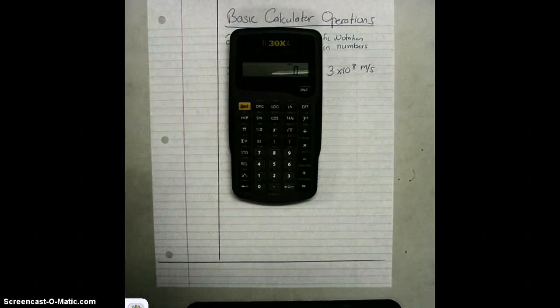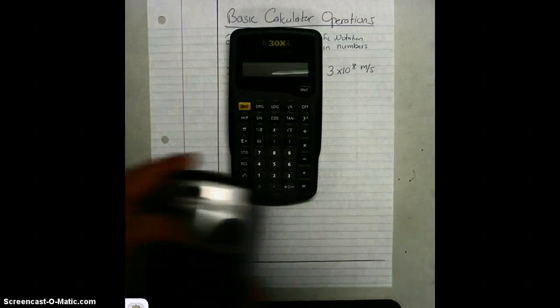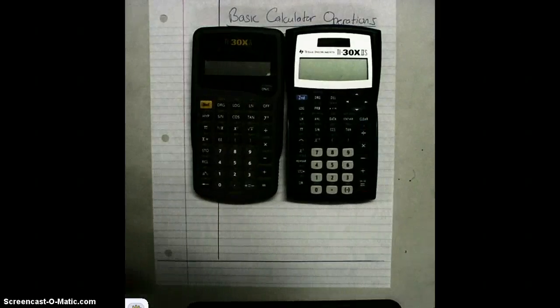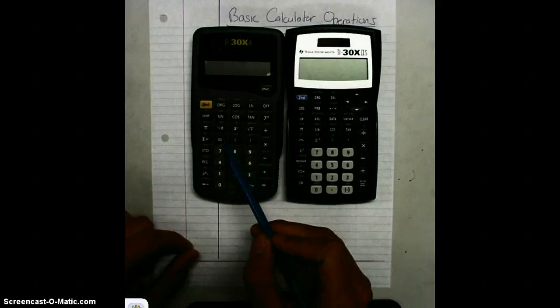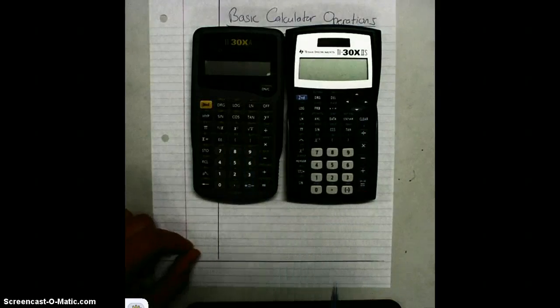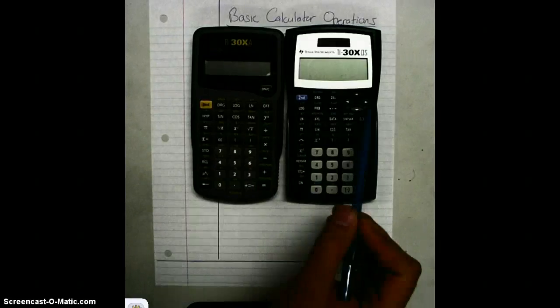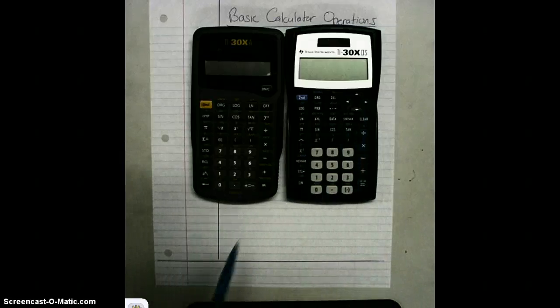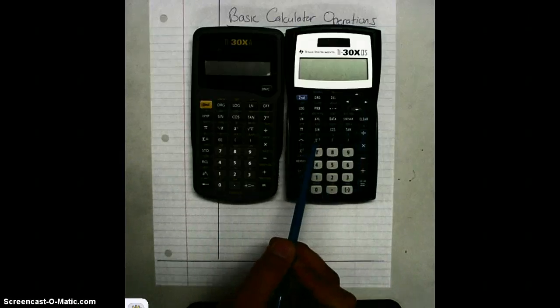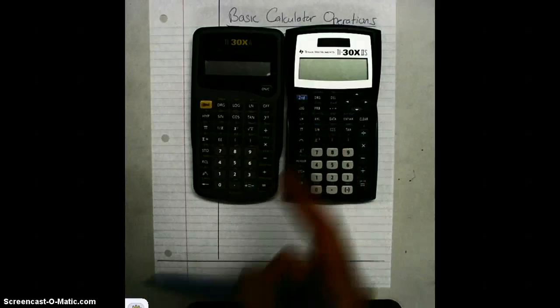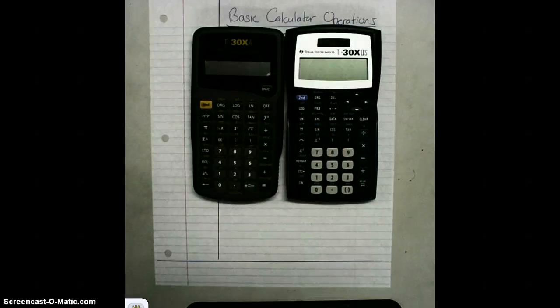If you're using any Texas Instrument model calculator, they use the button EE. So if you can see this button right here, it says EE. Okay, I do apologize about the light. I'm not sure if you can see this properly, but it is kind of hard to get this right with the paper and whatnot. So on this model right here, also a very common model, the EE button is right here, but it's in blue, so you have to push second EE to get there.